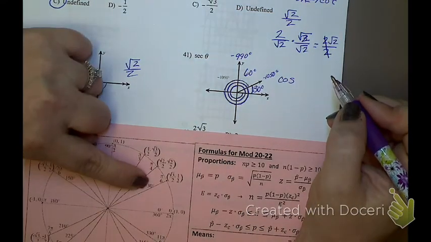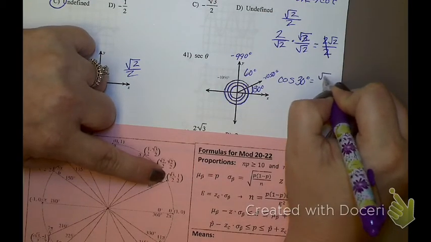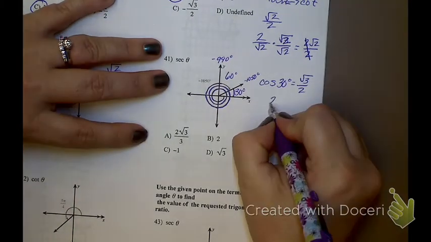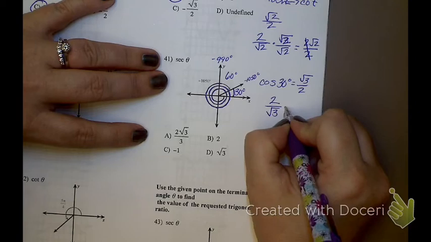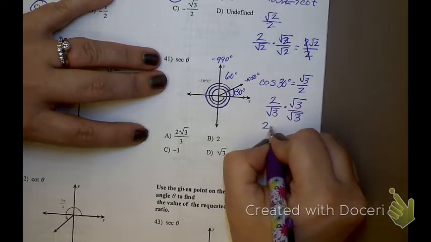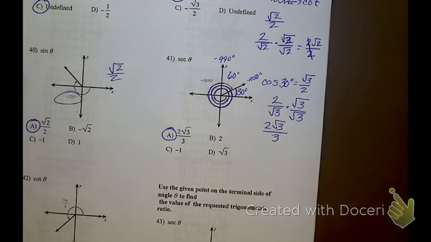So looking at 30 degrees, the cosine value is equal to radical 3 over 2. So what I need to do is flip that upside down. That would be 2 over radical 3, multiply by rad 3 over rad 3. And that gives me 2 rad 3 over 3. That's my secant value for negative 1050.